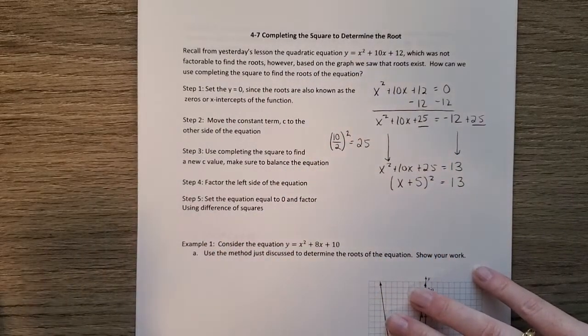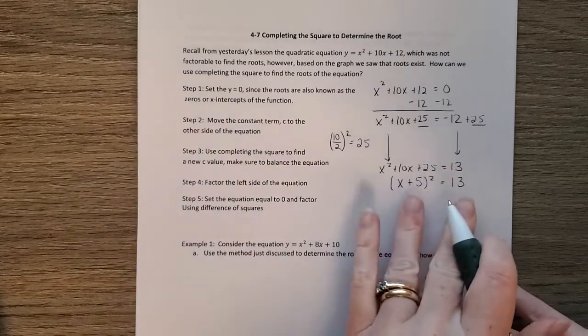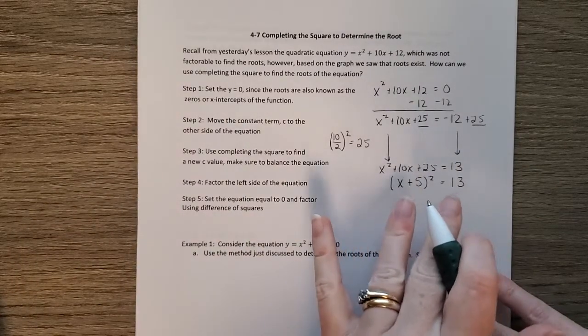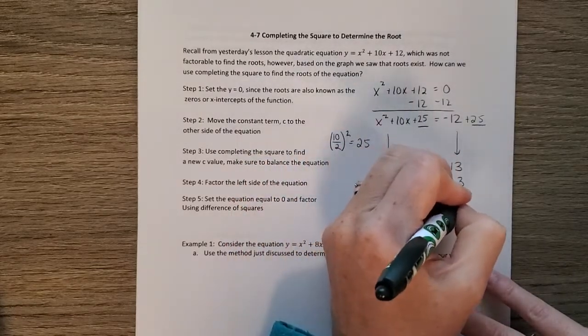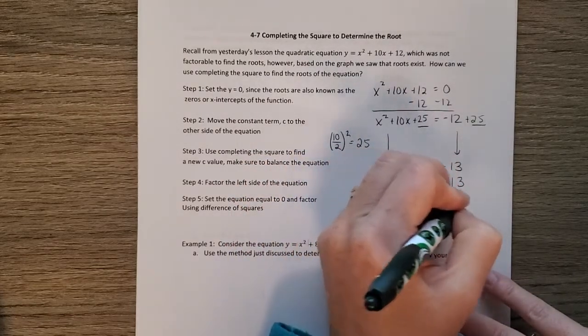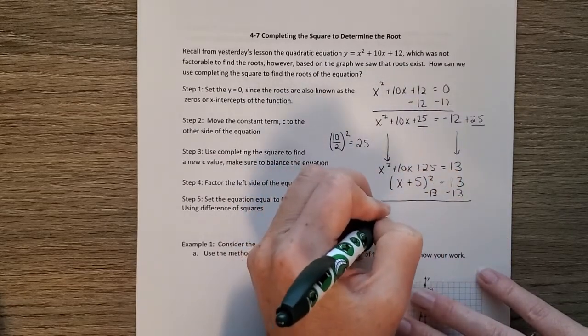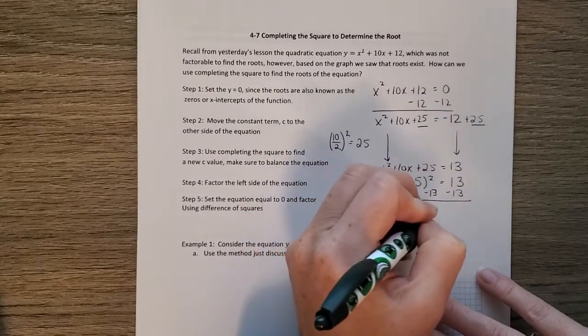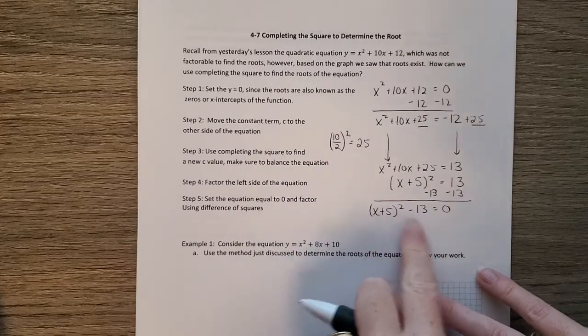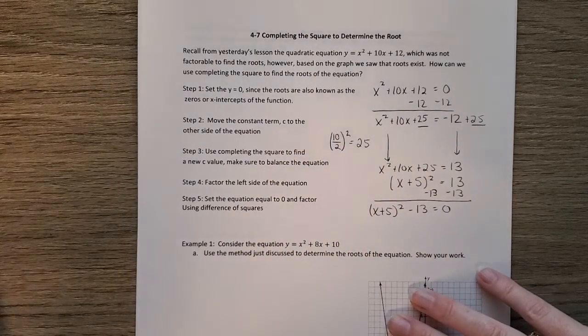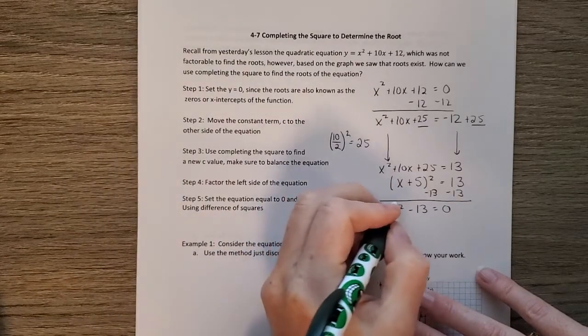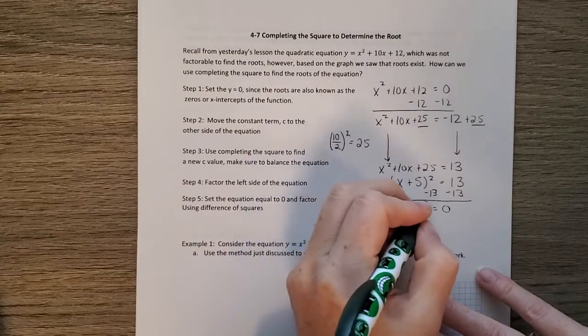And now to take this a step further, we're going to now use solving. And to solve this, remember we set the equation equal to 0, so we're going to move the 13 back over to the other side. This is going to be x plus 5 squared minus 13 equals 0. And you should notice now the difference of squares that we learned about with factoring a few weeks ago. So now we have our difference of squares. So we're going to factor by taking the square root.